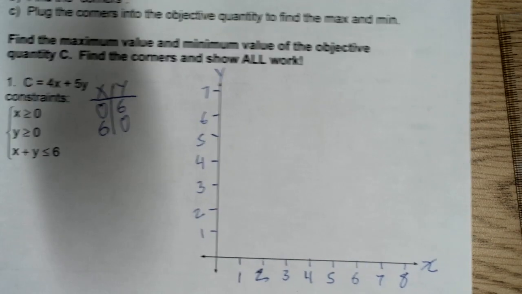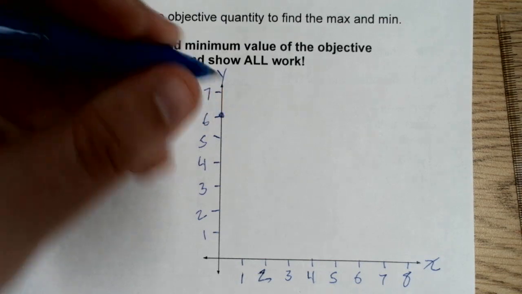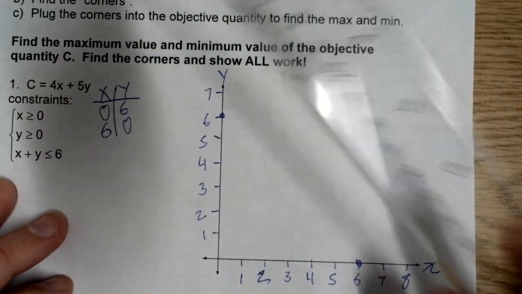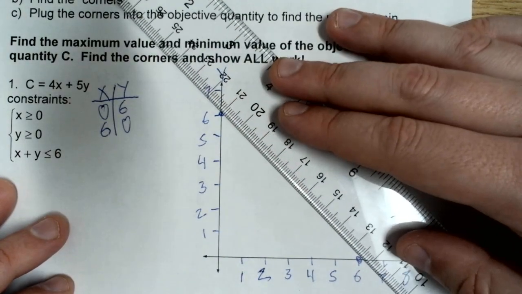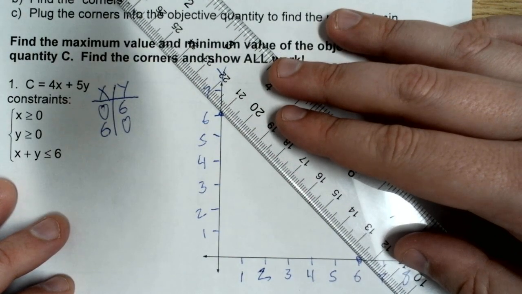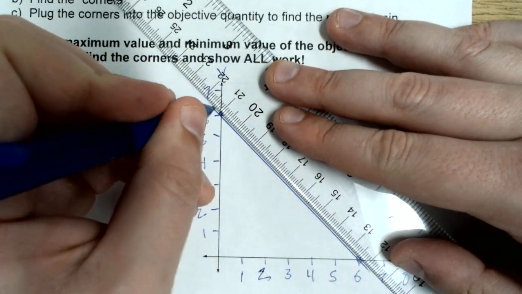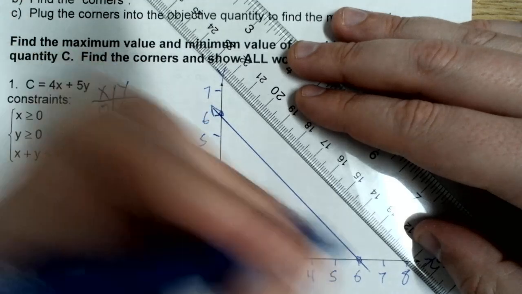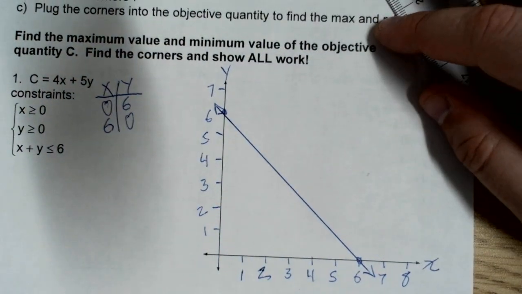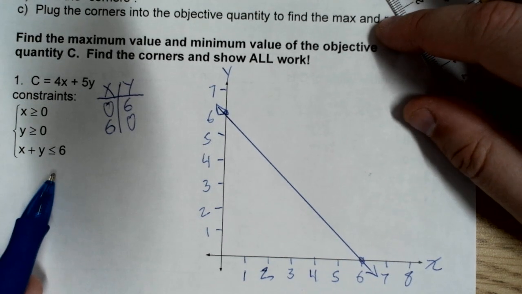Next, I'm going to graph this x plus y is less than or equal to 6 line. So, got my 2 points there, and it's less than or equal to, so I'm just going to draw a straight solid line. That should give me what I need. With that one, it says that those are less than or equal to 6.